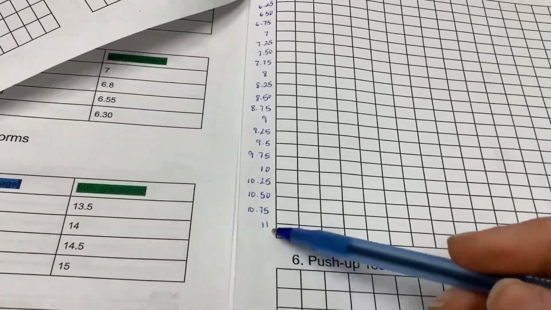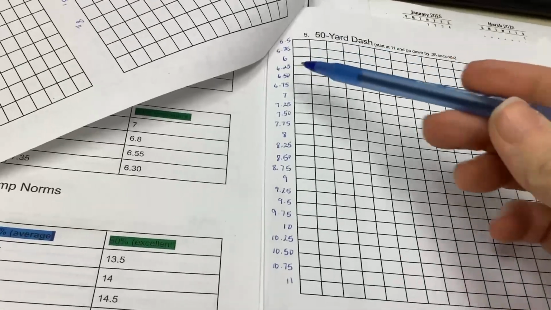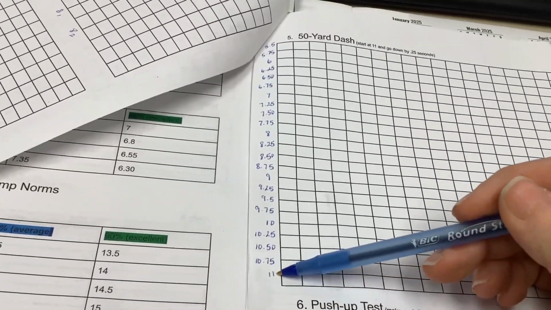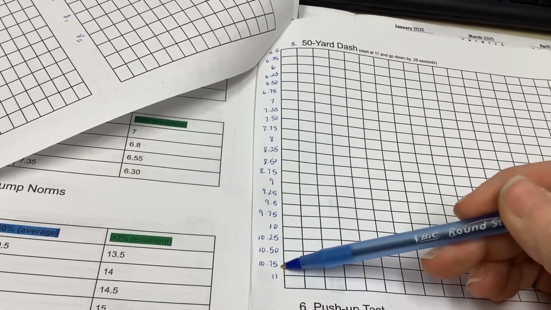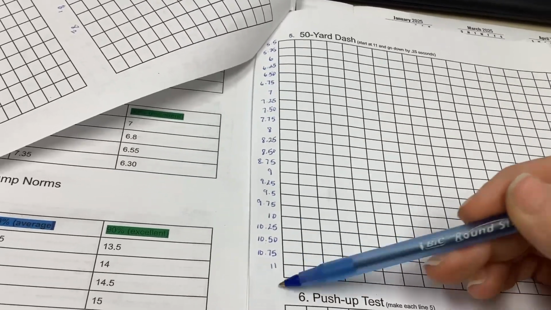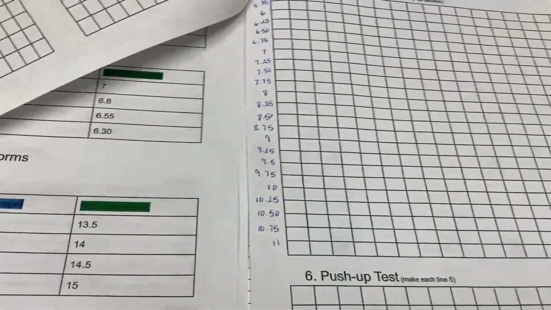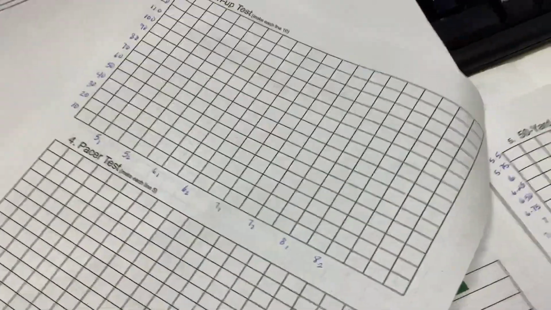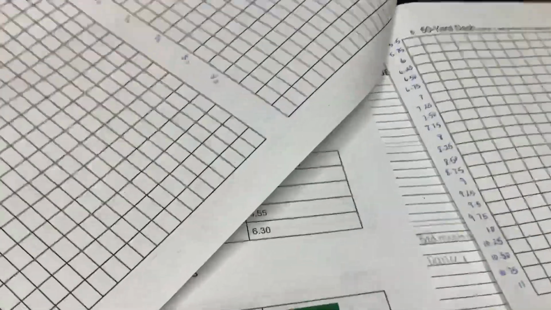So we started at 11 and we went downward. So from 11 down to 5.5 by 0.25. So 11 minus 0.25 is 10.75. And then 10.75 minus 0.25 is 10.50. So we just went down by 0.25 each line. Okay, and again, along the bottom, it will look the same as all of your other graphs, right? So getting each one of them labeled is half the battle.